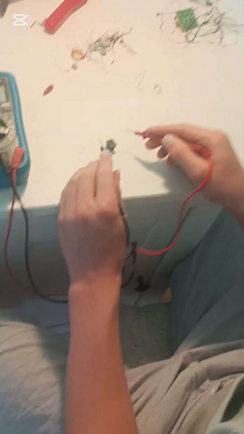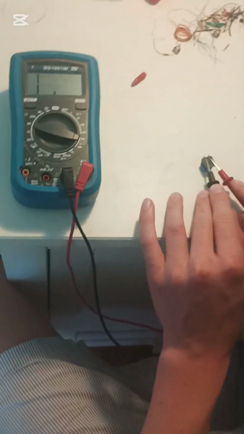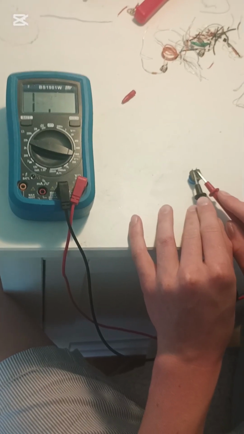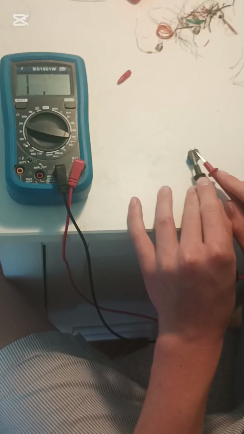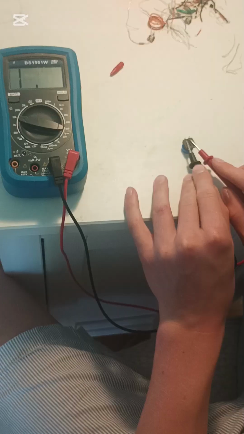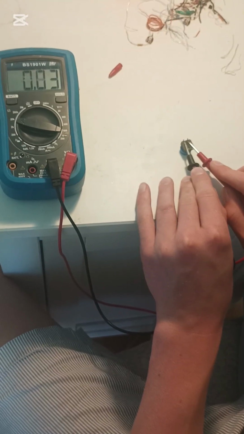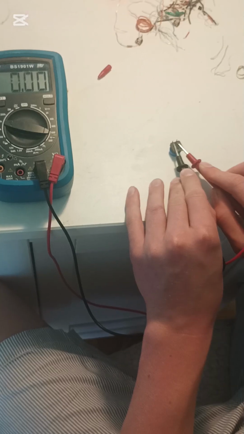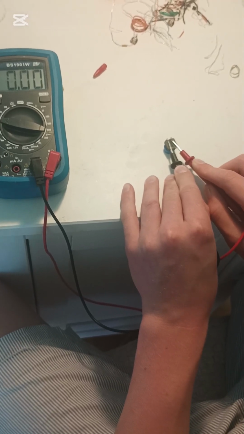Okay, now I'm going to be testing the button and its resistance to see how it works. So first, I'm going to test the resistance without pressing the button down. And as you can see, the multimeter shows a 1, which means there's no current flowing through and that the resistance is very high. And now, when I try pressing the button down, the multimeter shows 0, which means there's basically no resistance and that current is going to flow through it, which is very cool.